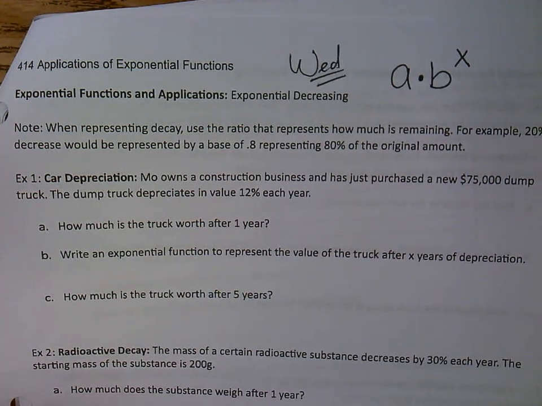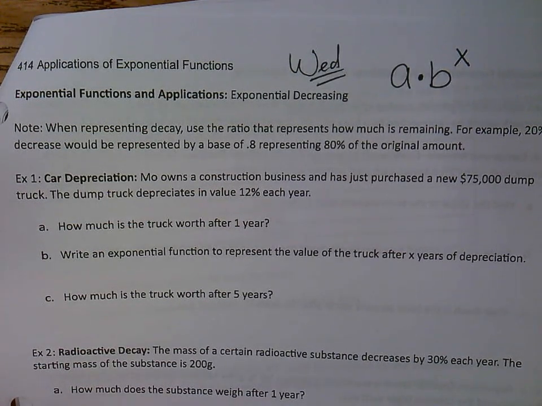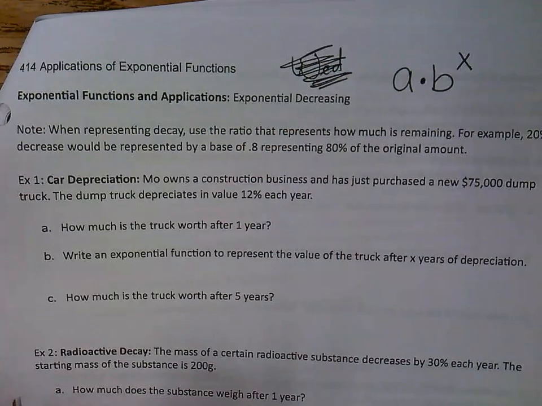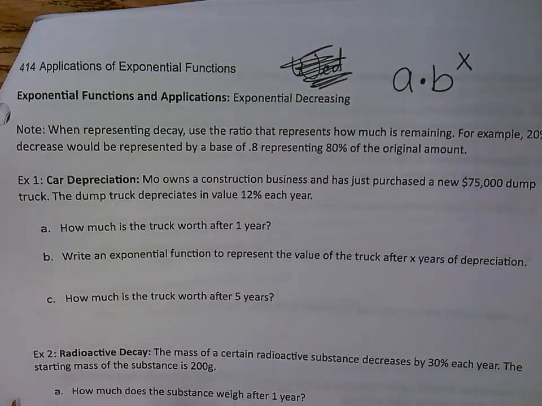Can someone tell me what A value always is? I wrote the word Wednesday. I was wondering why I wrote a W there. What does A do? What does the B do?